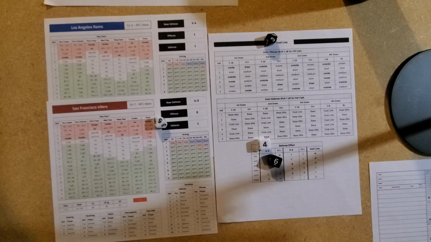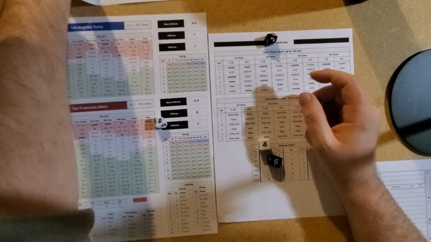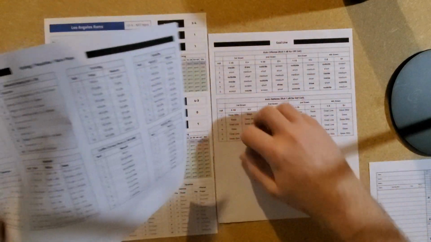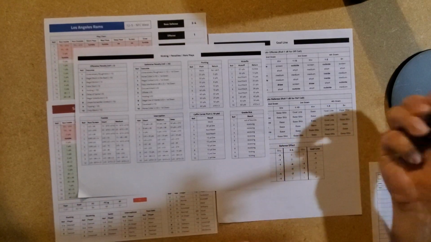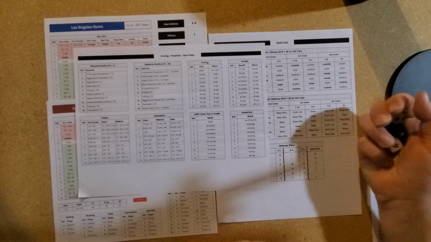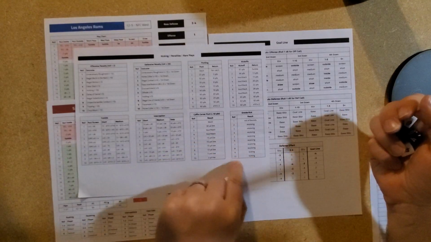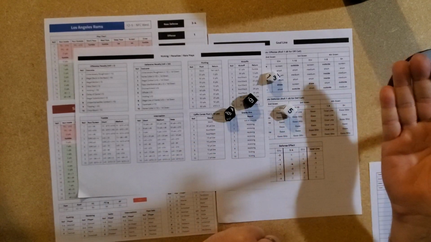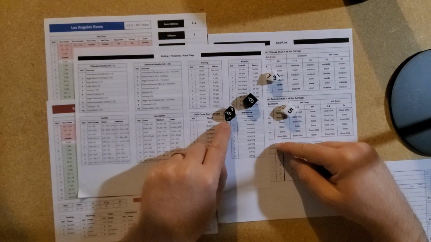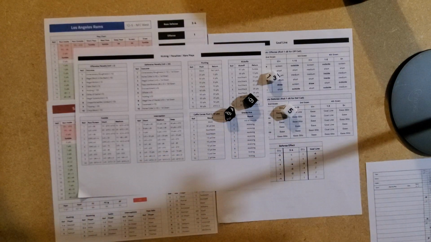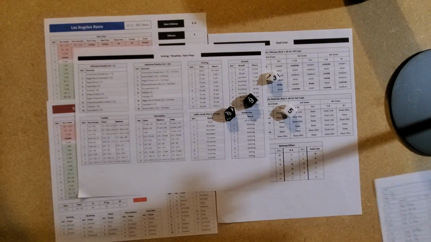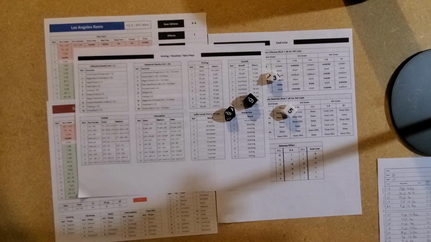Okie doke. Onside kick. That's all we got left. If LA catches it, game is over. If San Francisco gets it, they steal that last possession. So let's see what happens. Again, it has to be a 9 or a 10. And it is not. It's a 6. 6 means the receiving team gets it, and that's going to be all she wrote for this game. So LA takes it, kneels it down, and that's all because San Francisco is out of possessions.